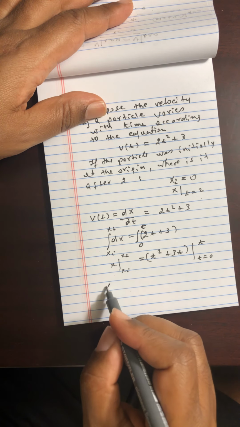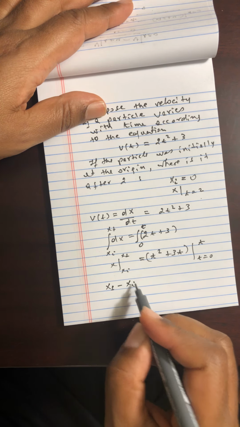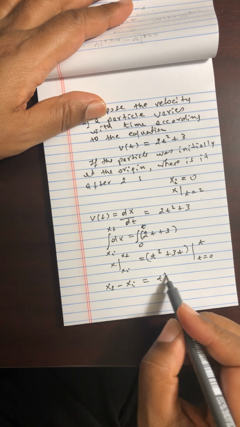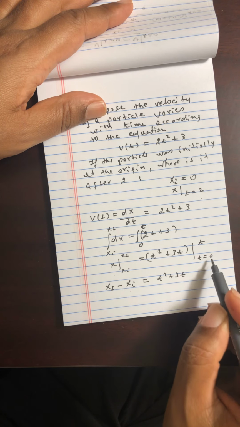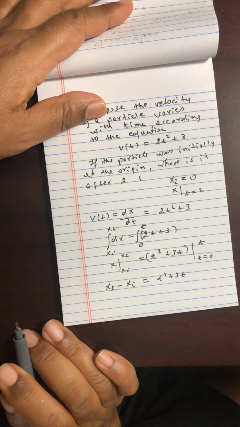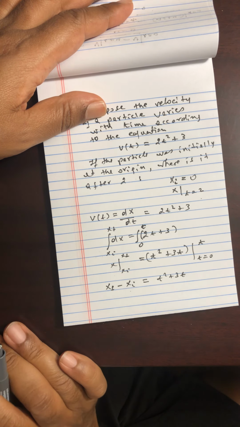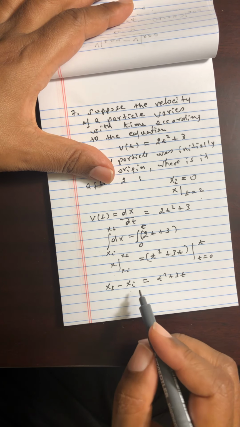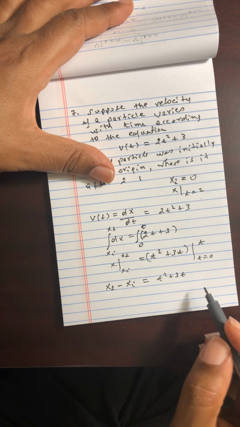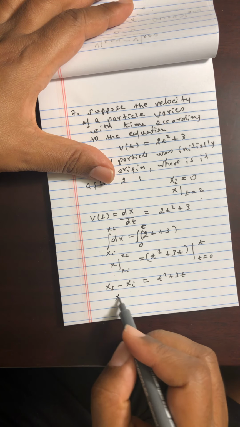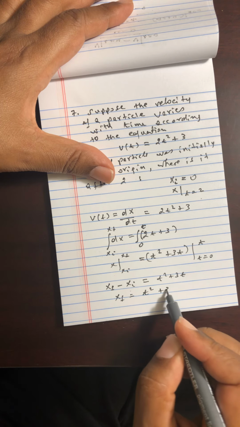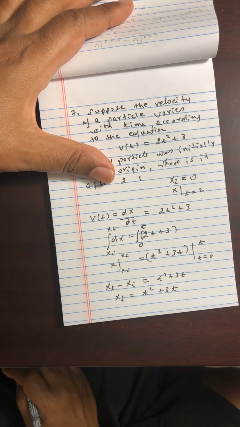So this gives us x final minus x initial equals t squared plus 3t, and at 0 this is 0. I'm told x initial is 0, therefore x final is simply t squared plus 3t as a function of time.